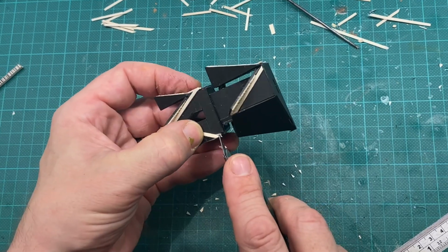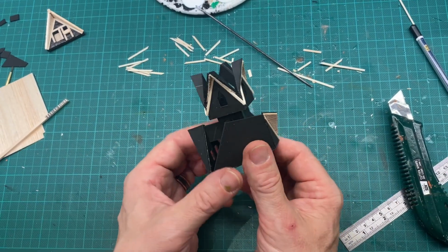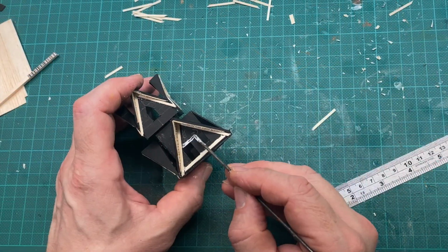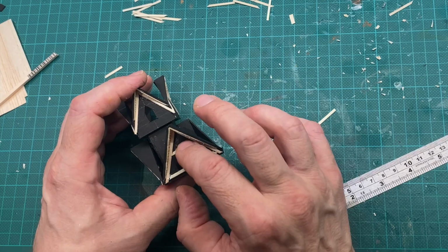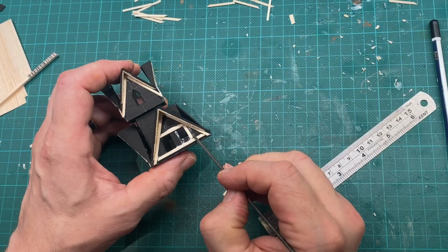I'm starting this detailing with the main pieces of the A-frame construction, and then I'll add smaller details in.